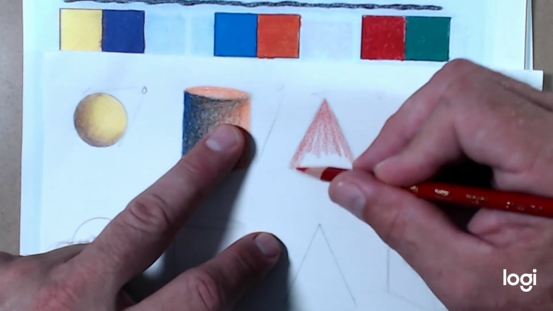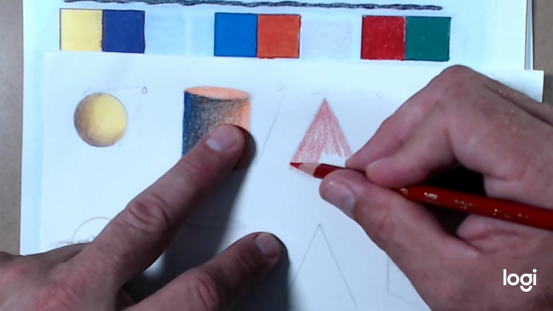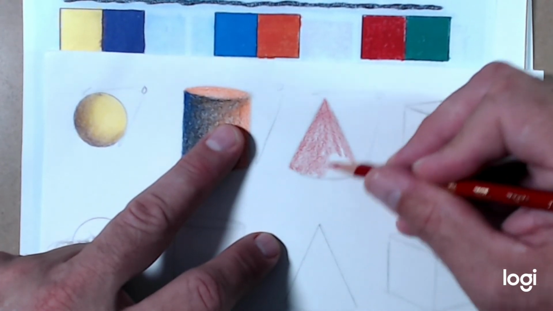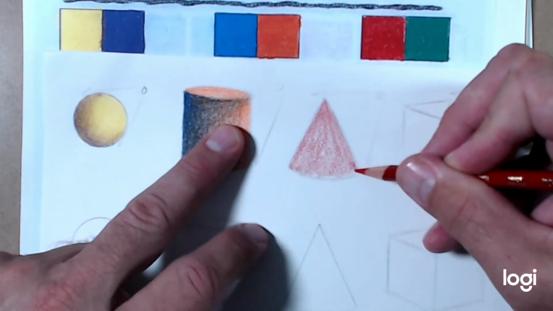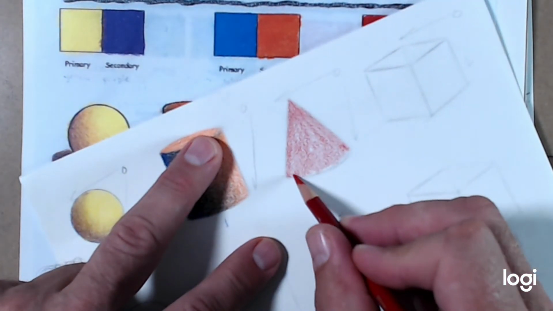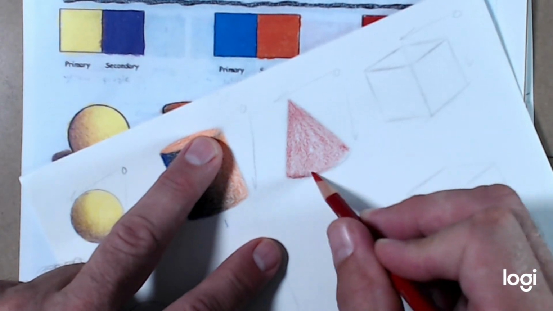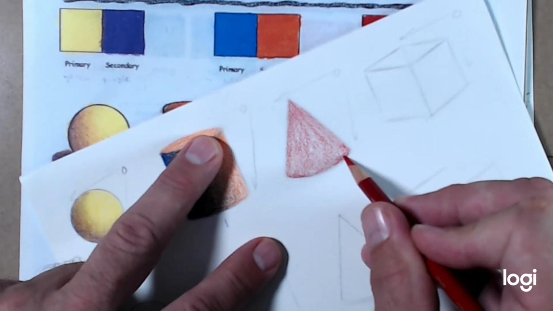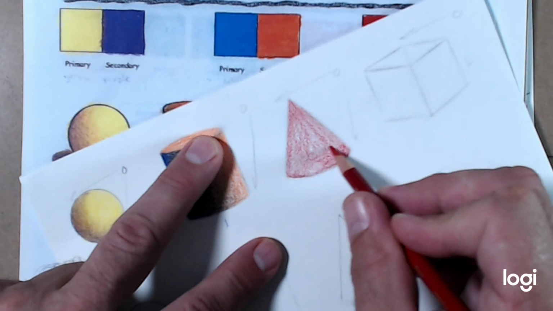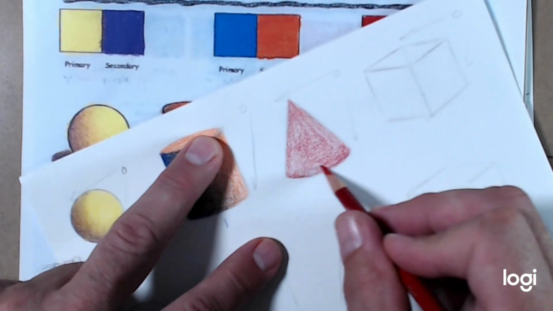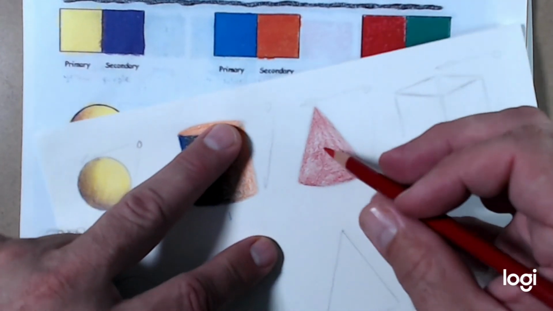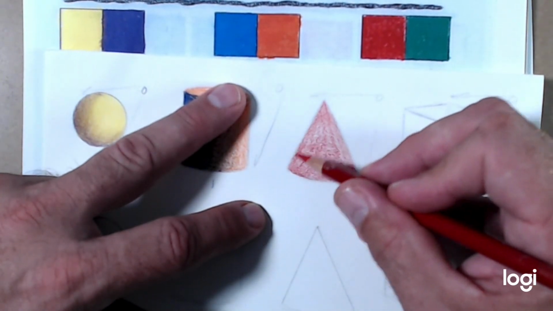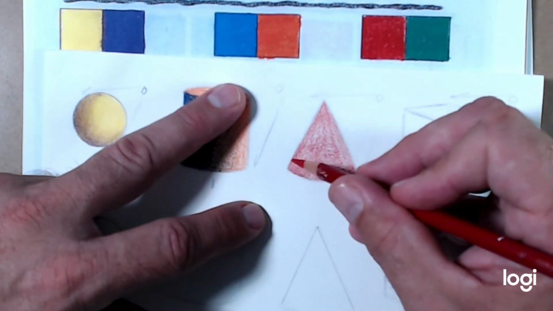2-3 pressure with our initial coverage here, which is with our red. And we're going to think back to some of the characteristics of shading a cone. If we remember back, towards the top where it gets tapered, the shadow gets narrower. As it goes down towards the bottom, the shadow gets wider.